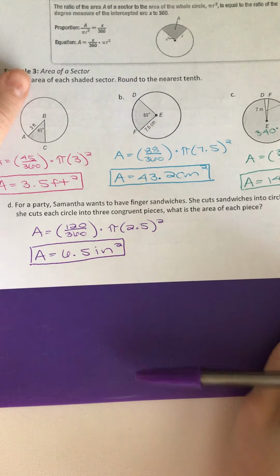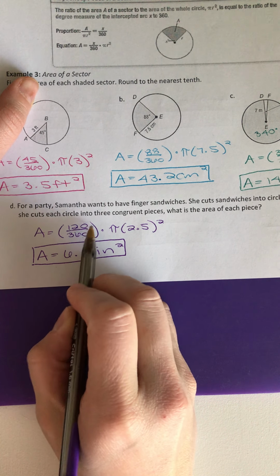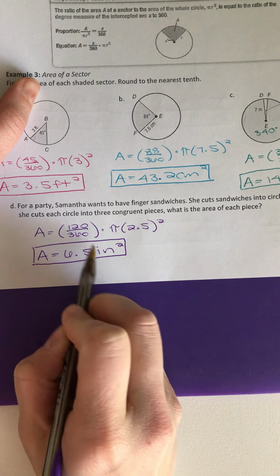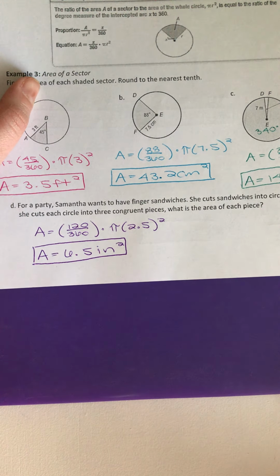If it was asking for the area of 2 slices, I would add 120 plus 120 and do 240 divided by 360 times pi r squared. And your answer should be twice this number. So 13. Okay?